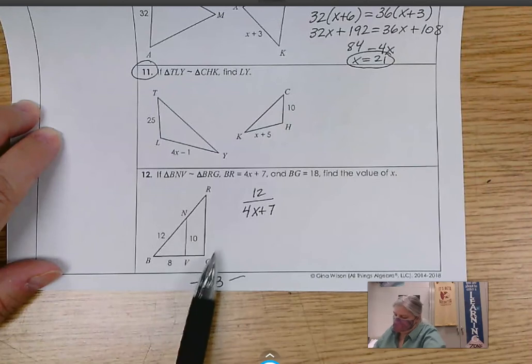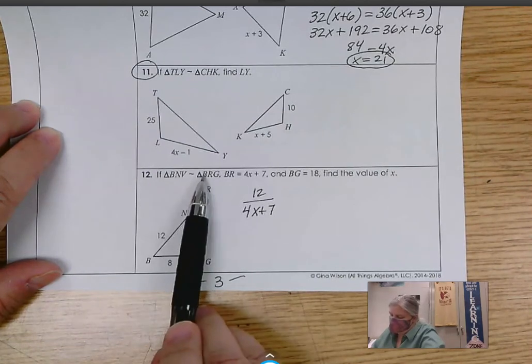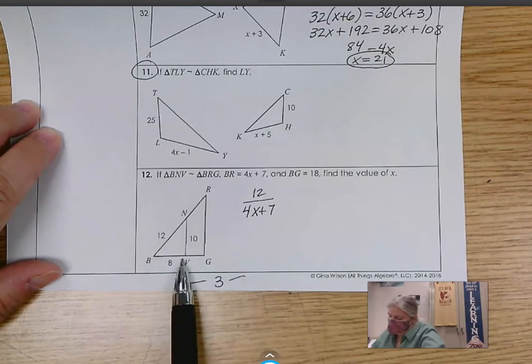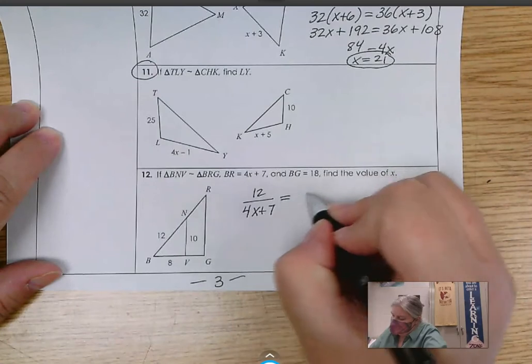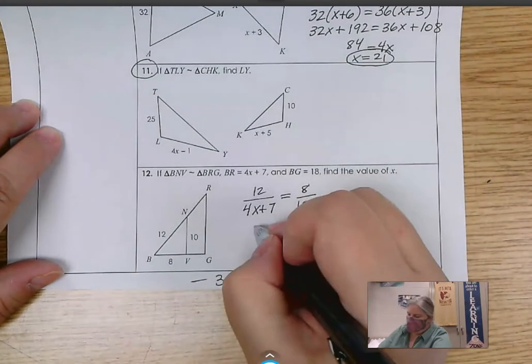Keep track of what you're doing. BG is the bigger one. It's the side of the big triangle, BG. First letter, last letter. So BV is 8. So that's going to be 8 over 18. Everything is about what goes together here.